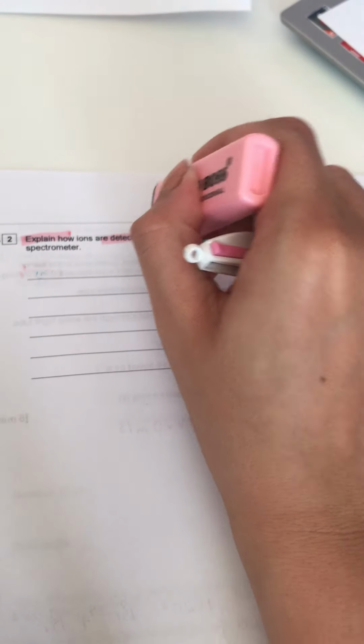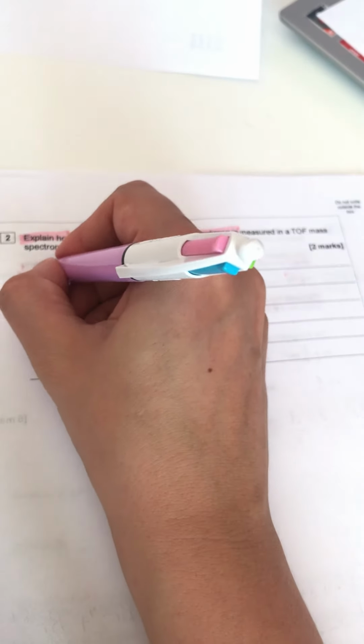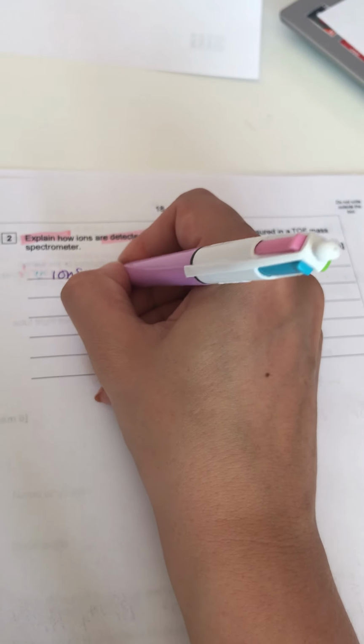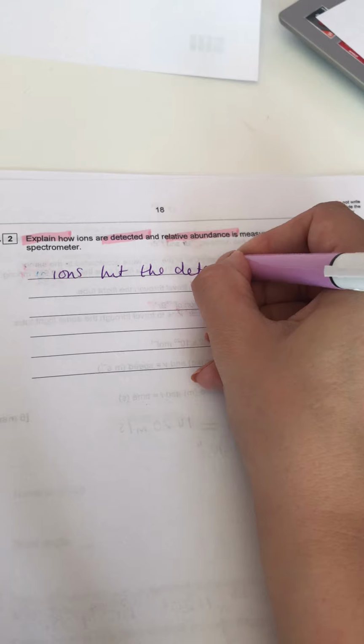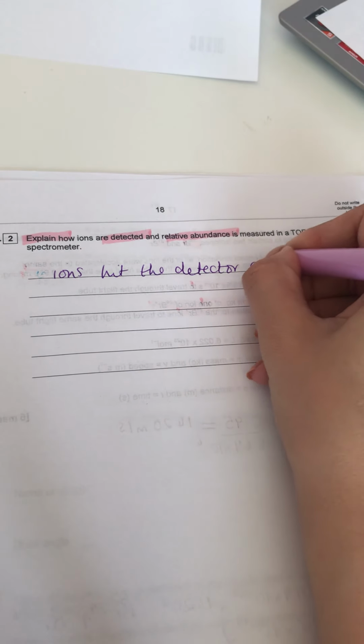Finally then, just 8.1. Let's move that down quite a bit. So we have to explain how ions are detected and relative abundances are measured. Remembering that relative abundance is essentially the relative amount of that particular species. So the first thing that's going to happen here then is that the ions are going to hit the detector. Now when they hit the detector, they gain an electron.